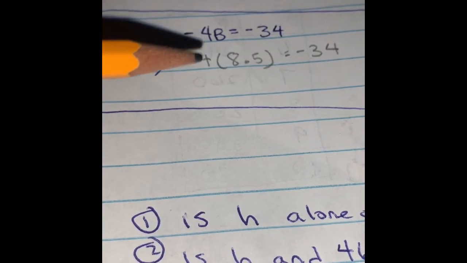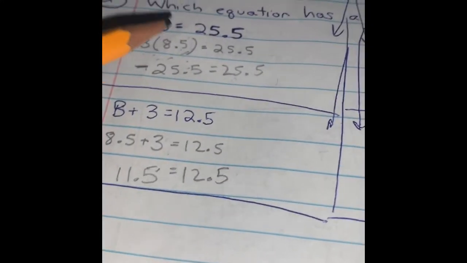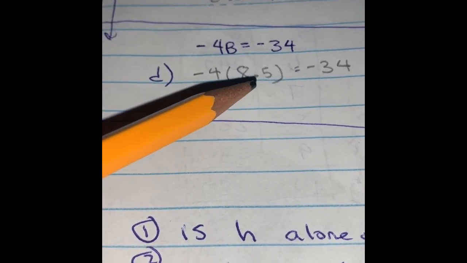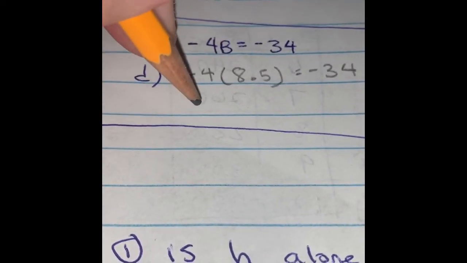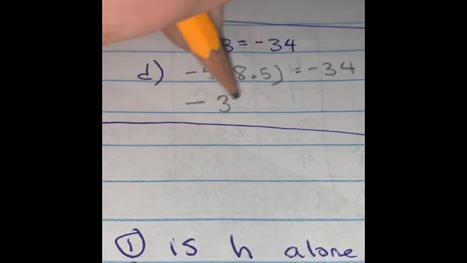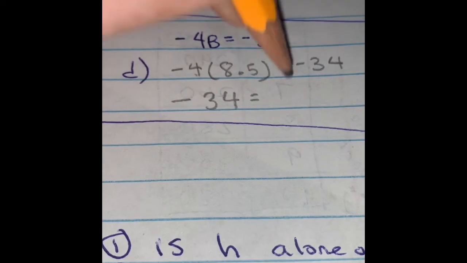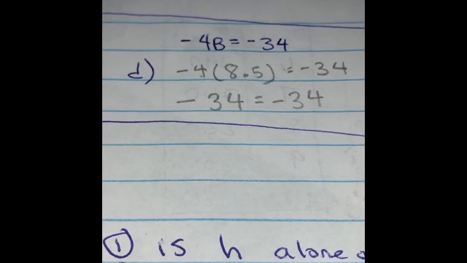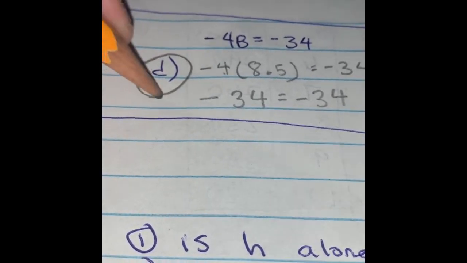Answer choice D, once again, we're going to see it similar to answer choice A where the number and the letter are next to each other. That means we're going to be multiplying. Once again, if we use our multiplication rules and we have a negative times a positive, we are going to get a negative. 4 times 8.5 will give us 34, and we'll see that negative 34 is definitely equal to negative 34, so this is the answer that we would choose.